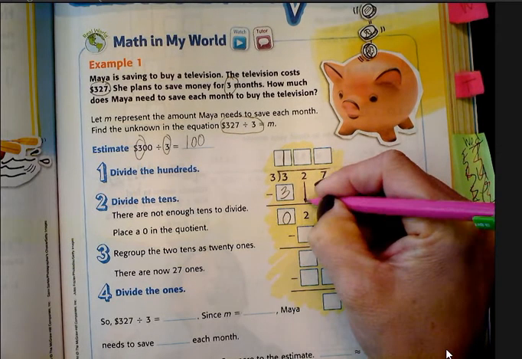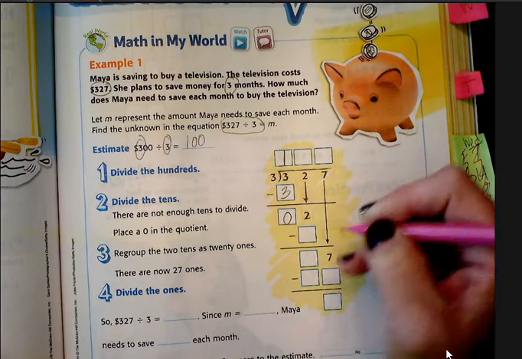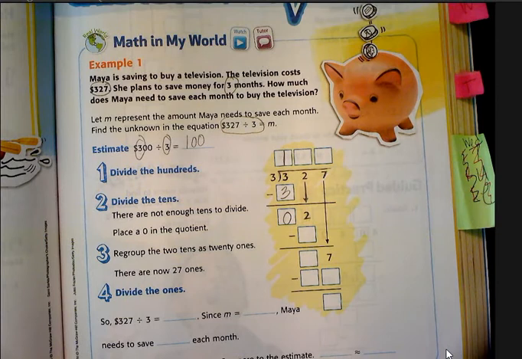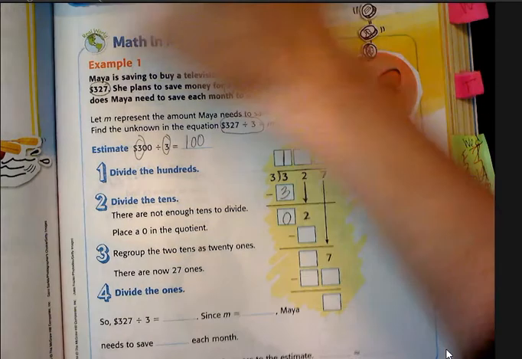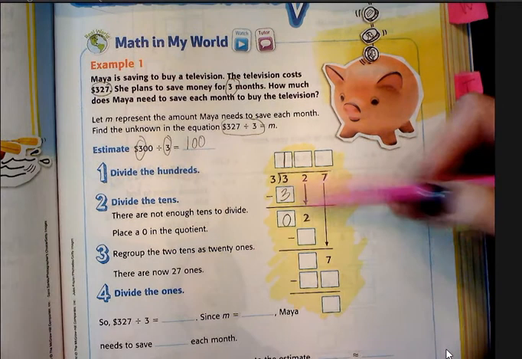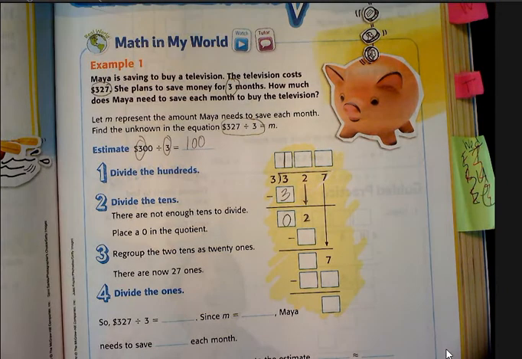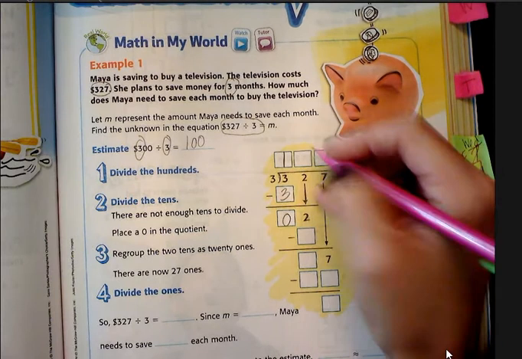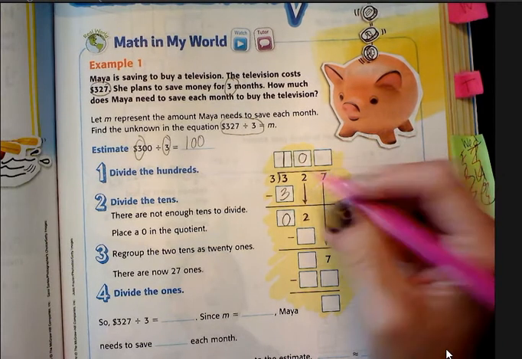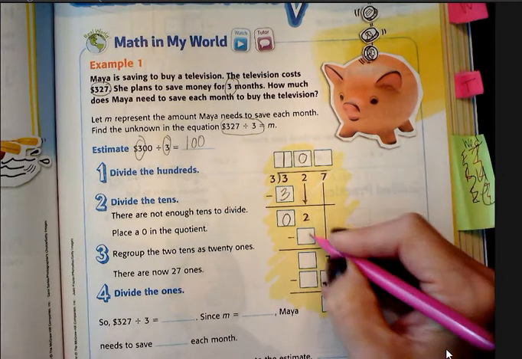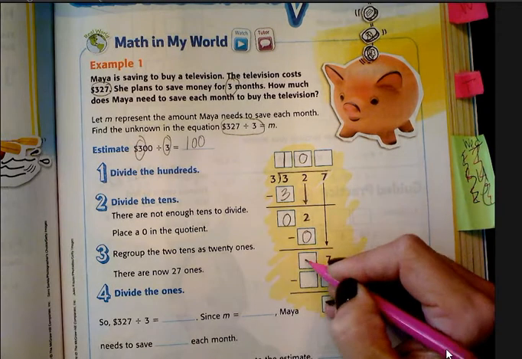Bring down my 2. Now this is where it can get a little bit tricky, and this is why the answer is going to have a 0 in it. How many times does 3 go into 2? Well, it can't fit, right? So it goes in 0 times. Now we multiply. 0 times 3 is 0. 2 minus 0 is 2.